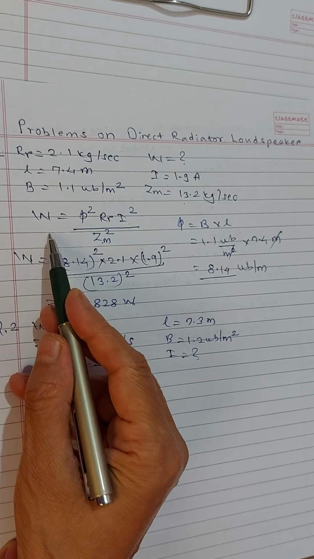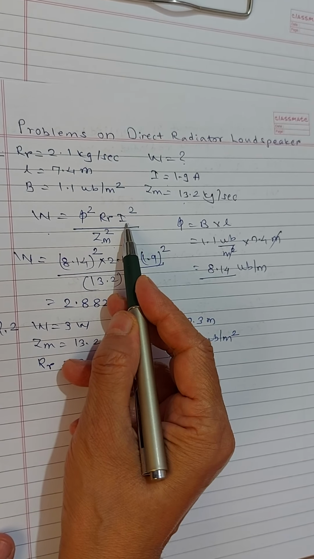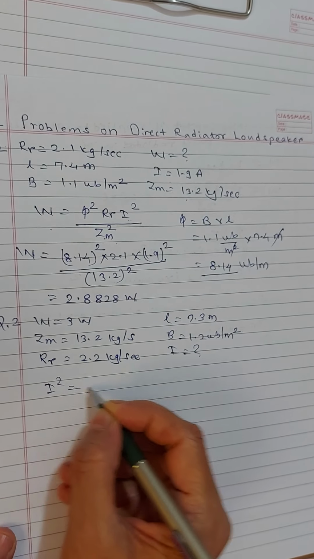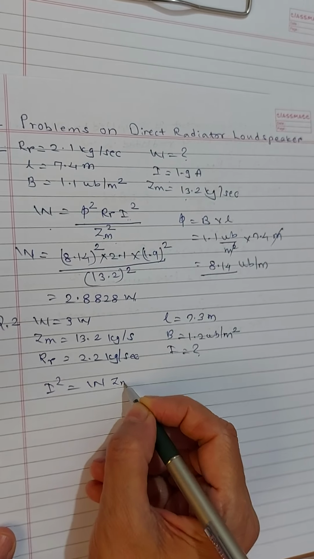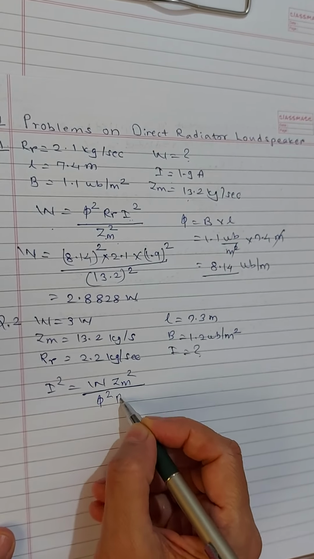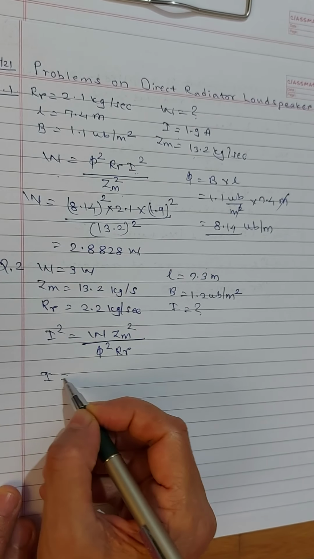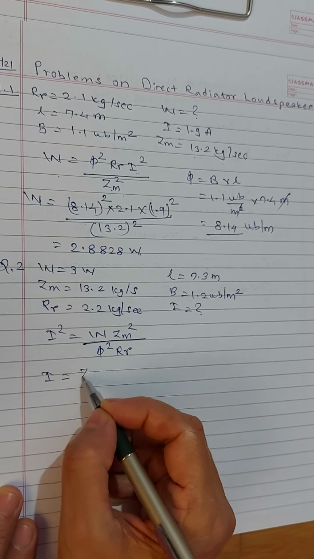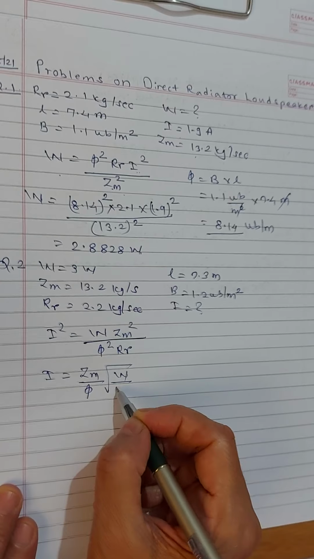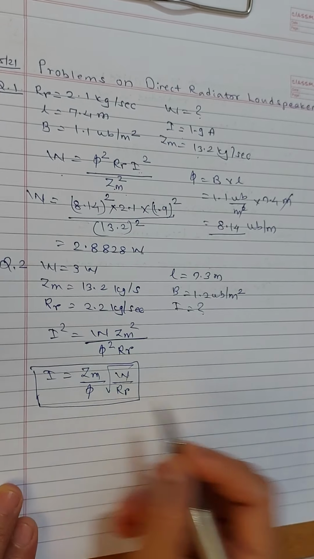If the formula is W is equal to φ² RR I² by Zm², as I need I², I'll say I² is equal to W into Zm² divided by φ² RR. As I need the current, I can very well write I is equal to Zm by φ under root W by RR. So this is my final formula to get the current.